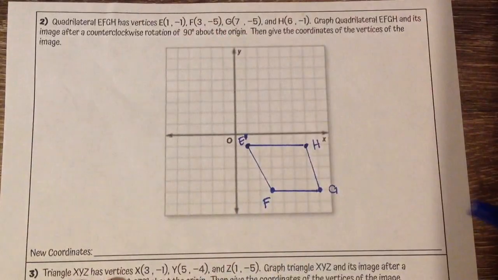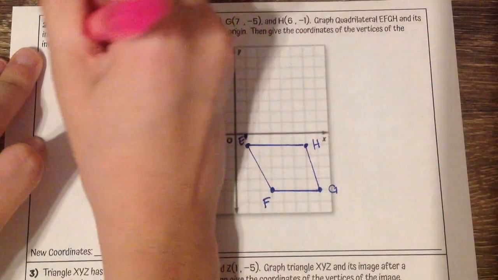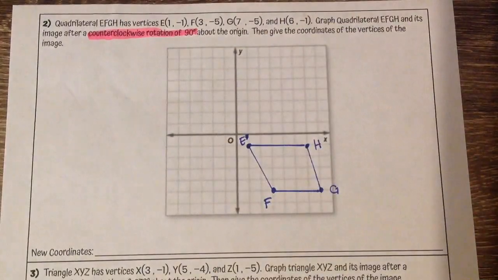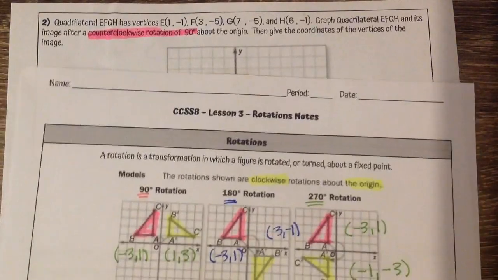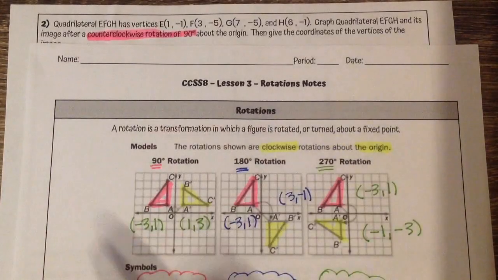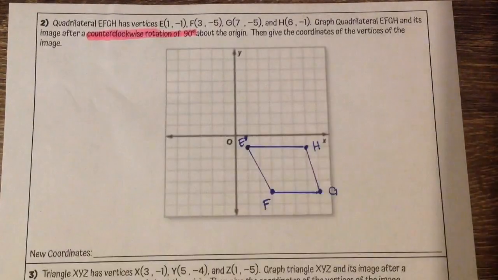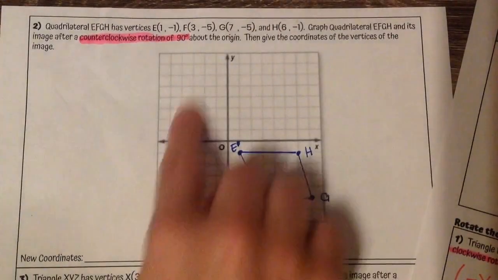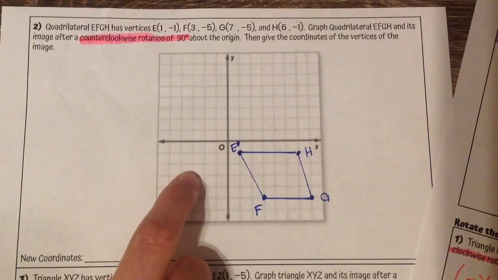Okay, so here's where we have to be careful with what it's asking of us. It says we are rotating it counterclockwise 90 degrees. The chart that we have only gives us the clockwise rotations. Counterclockwise works in the reverse way. So what we have to think about is, if this image was going clockwise 90 degrees, our clock goes this way, right? It would be right here.